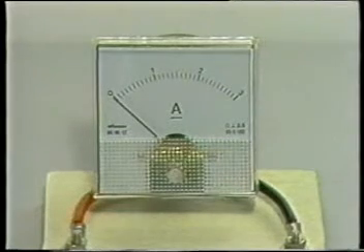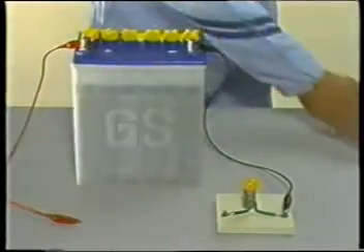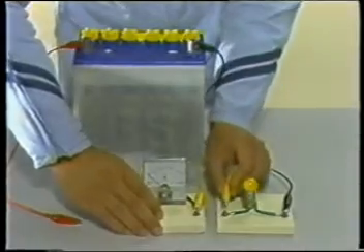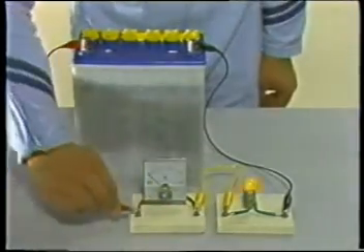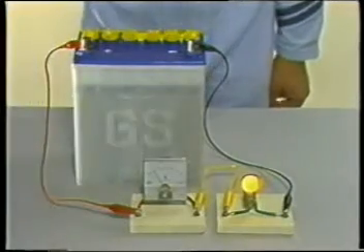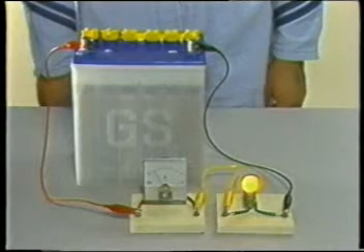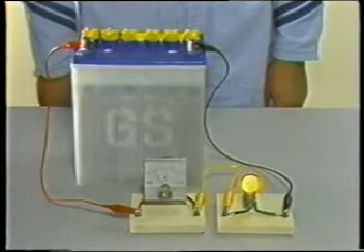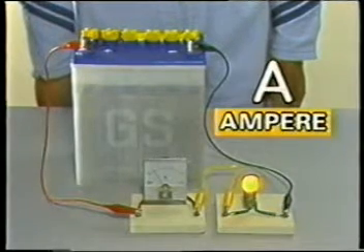You can check the flow of current with an ammeter. An ammeter is connected along the current's path. The ammeter indicates 0.4 amperes. This shows that 0.4 amperes of electric current is flowing through this circuit. The size or amount of current is measured in amperes, symbolized by A.